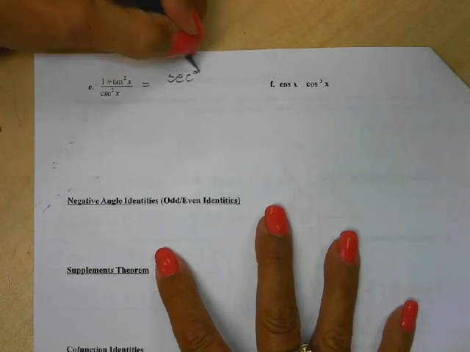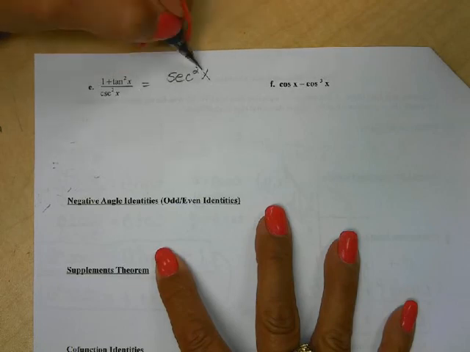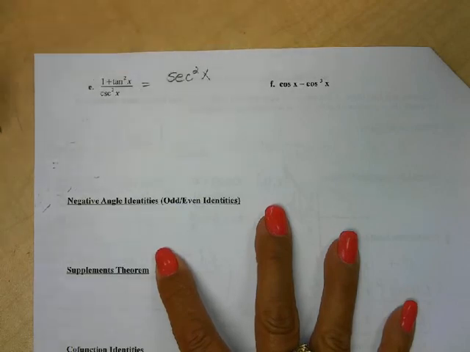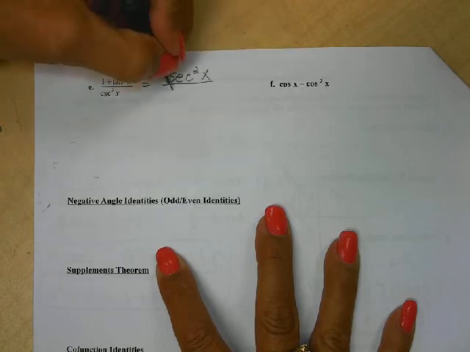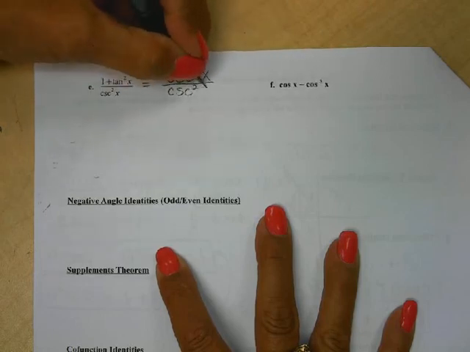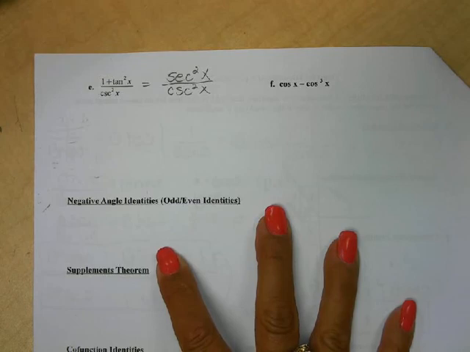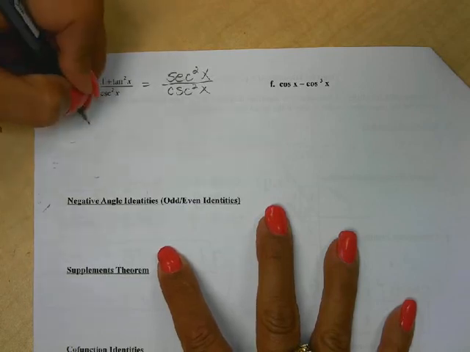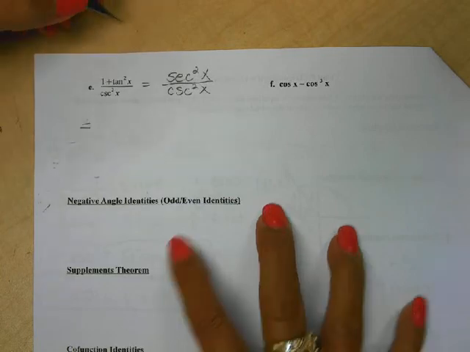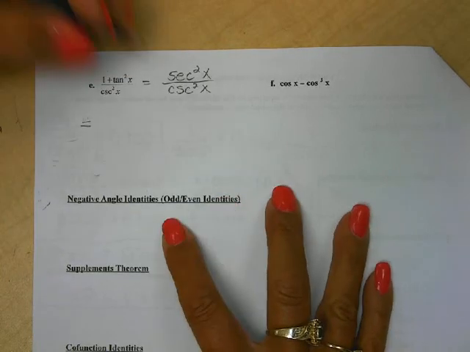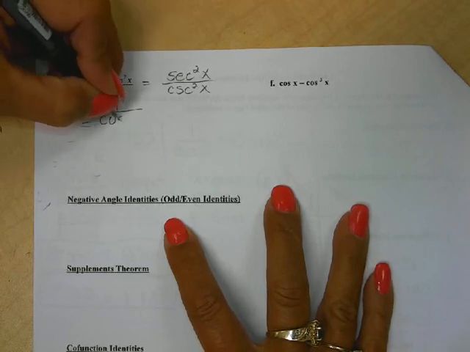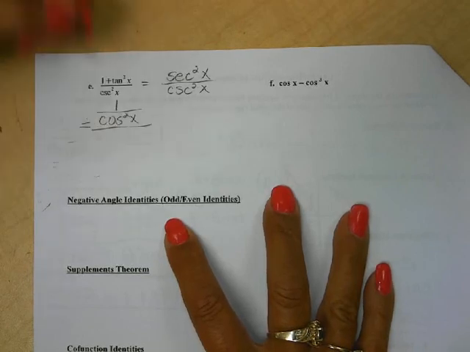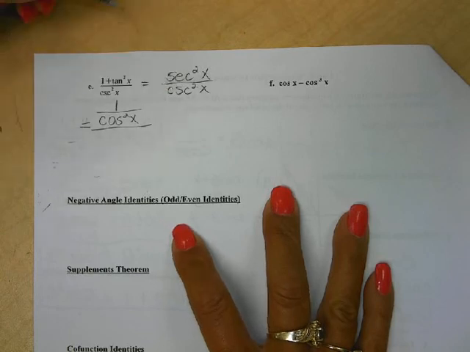However, I do see something else that I can do. My numerator is actually equivalent to secant squared because of the Pythagorean substitution. And now my variable is x, so I have to be careful not to use thetas as I had been using on the previous slide. My denominator is cosecant squared of x. So I have it a little bit simpler. However, we'll have to see if we can do some more substitutions with this.